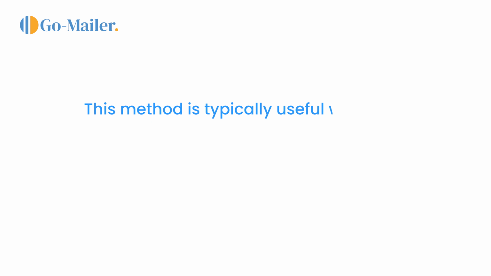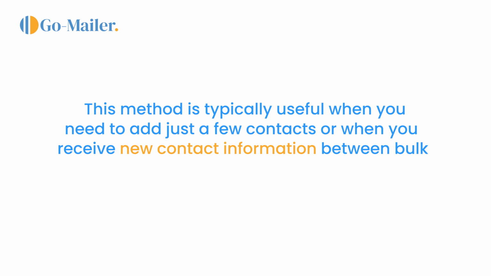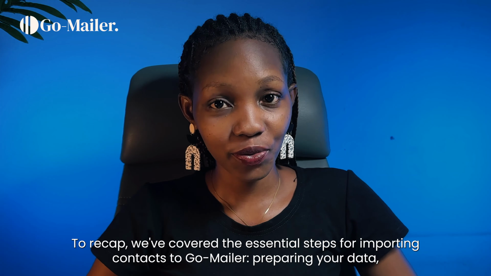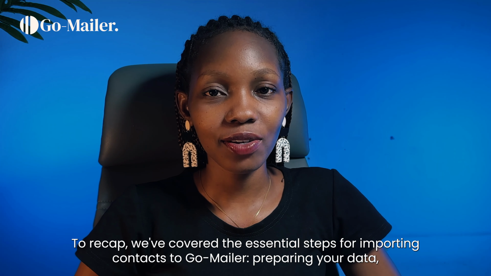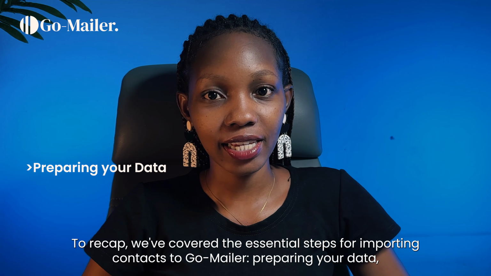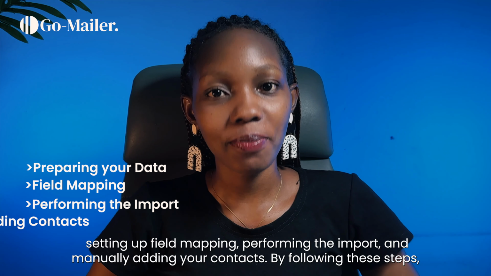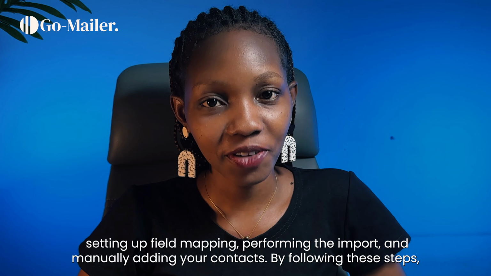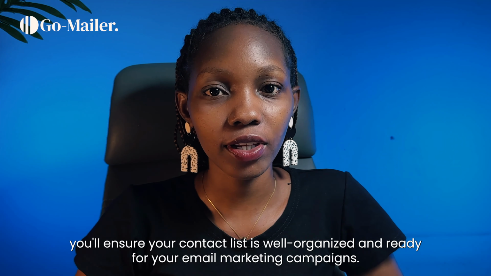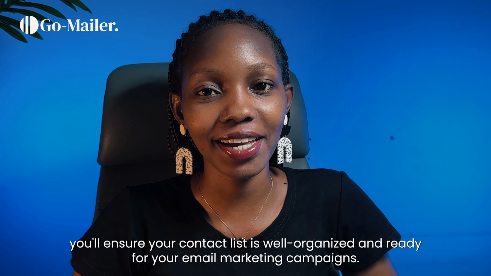This method is typically useful when you need to add just a few contacts or when you receive new contact information between bulk imports. To recap, we've covered the essential steps for importing your contacts to GoMila: preparing your data, setting up field mapping, performing the import, and manually adding your contact. By following these steps, you will ensure that your contact list is well organized and ready for your email marketing campaign.